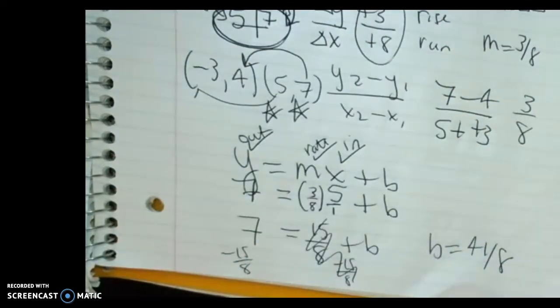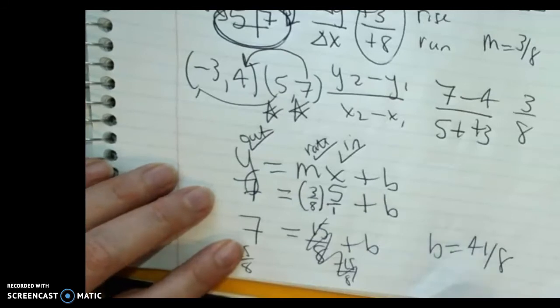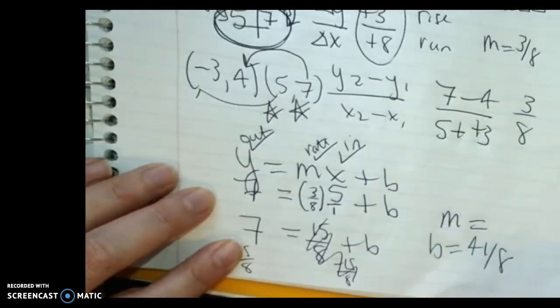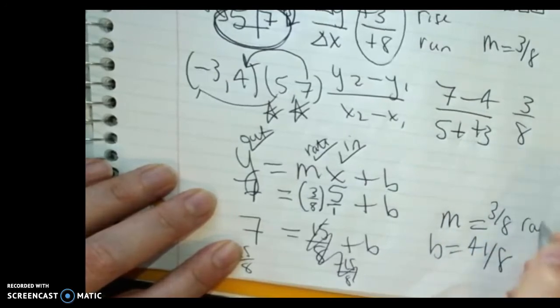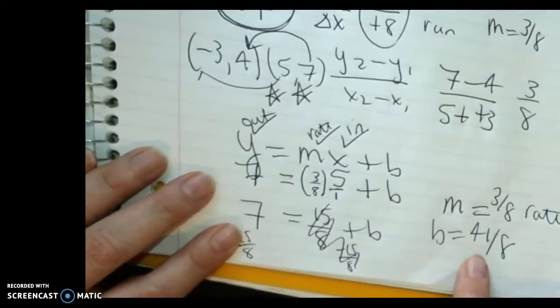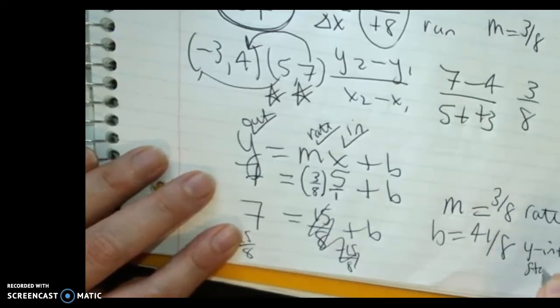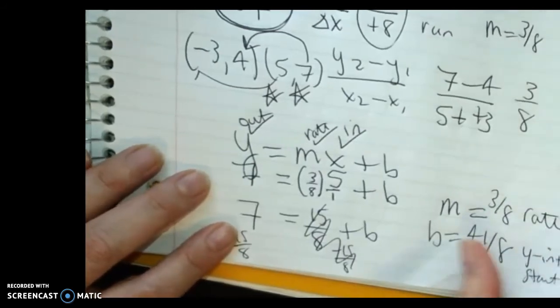All right. So what do we have? Well, we have the 2 pieces we need. From up here, we know that the slope is 3/8, which is our rate. And we know that our starting amount, or our y-intercept, is 41/8, okay? And so I'm just going to take that paper, and we're going to fill in the blanks.